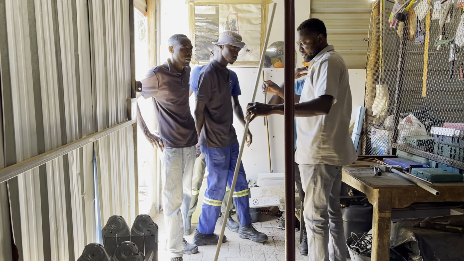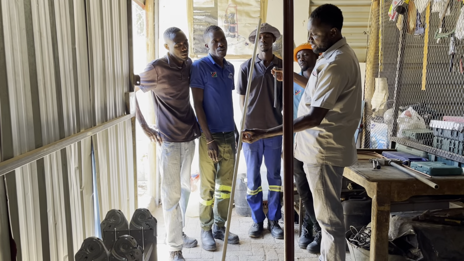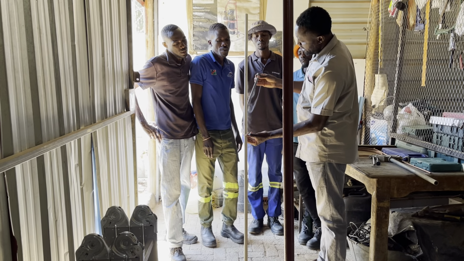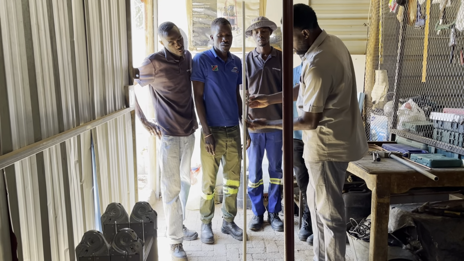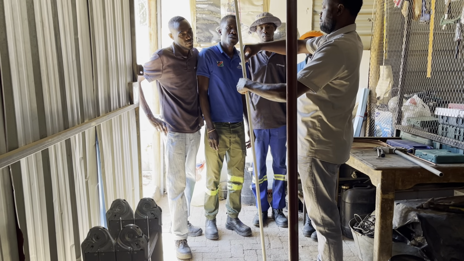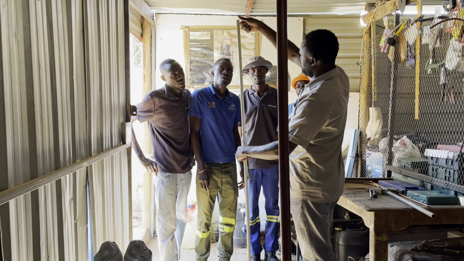Let's say this is the pipe I want to bend, and I want to make my bend here. Before you put it in, you mark the center of your pipe where you want to bend. Then here must be a wire. This wire goes up to here, and now you bend your wire.